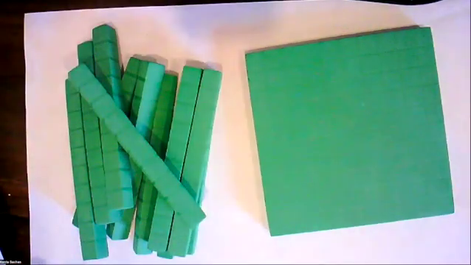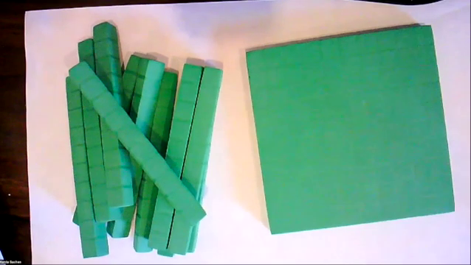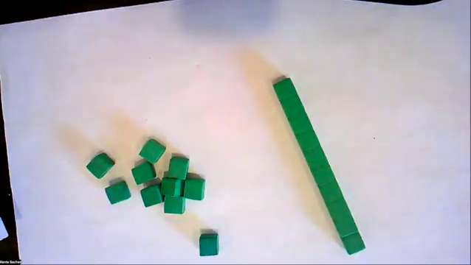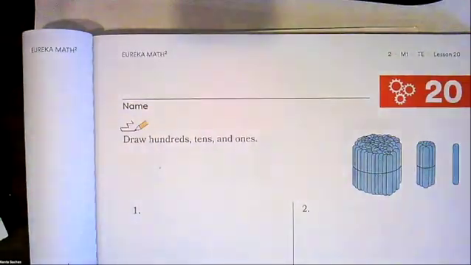Or I can take this and hundreds or 10 tens, right? So 10 of these make 100 and 10 of these ones make 110, right?